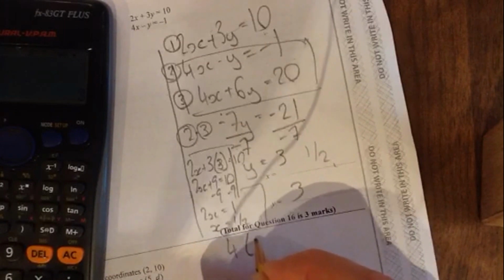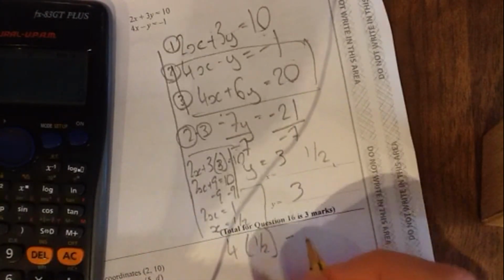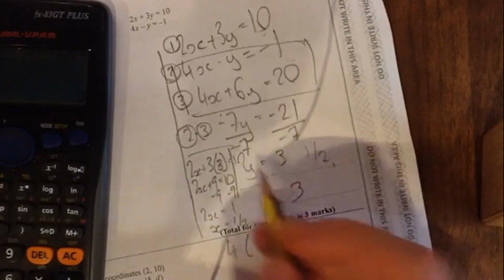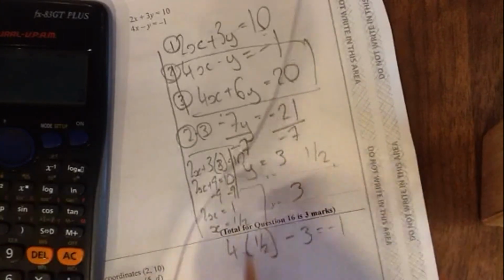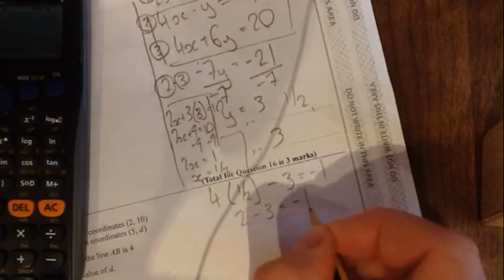So I've got 4 times a half minus 3, because my value of y is 3, equals negative 1. Let's see if this works. 4 times a half is 2. So I've got 2 minus 3 equals negative 1. 2 minus 3 does equal negative 1, so I'm right.